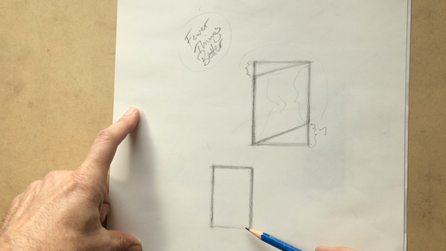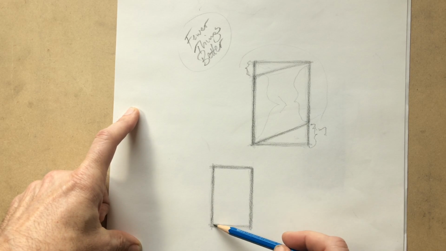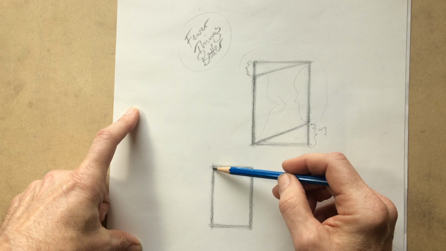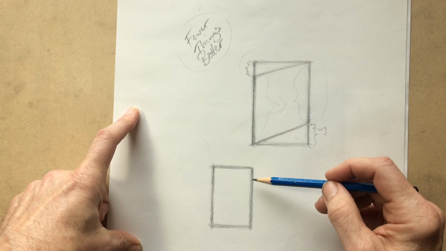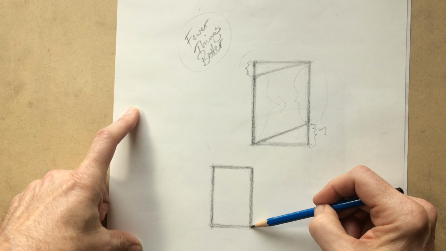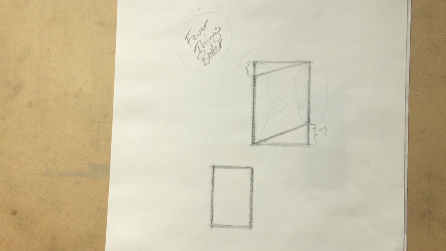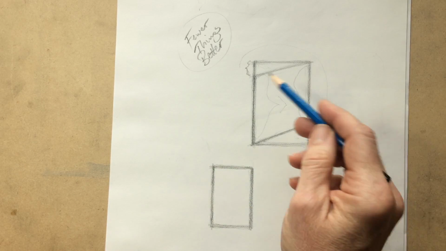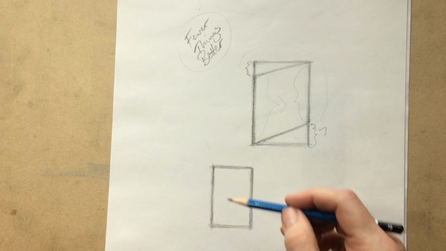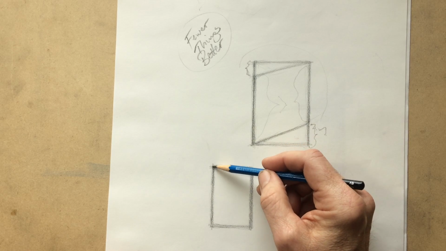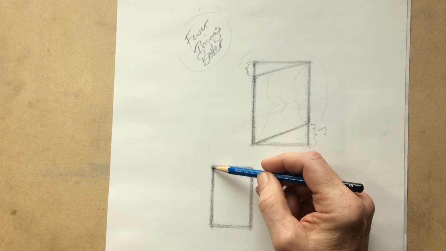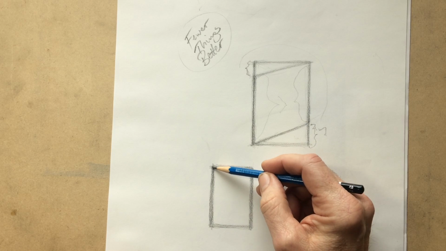And by going the entire way around, I feel like it gives me more of a sporting chance of getting an accurate proportion. I think that's okay for now. I think this one might be a little bit narrow, but I'm going to hold off on that.